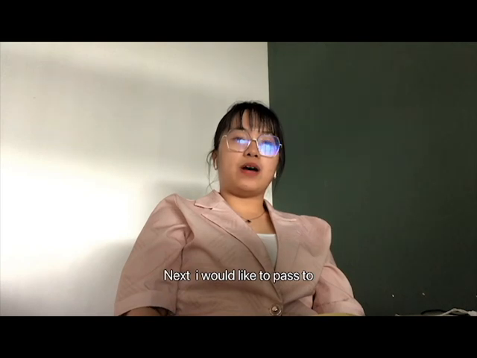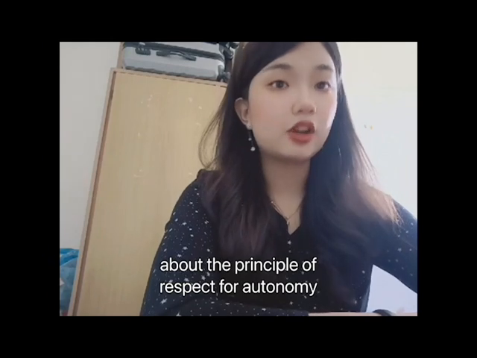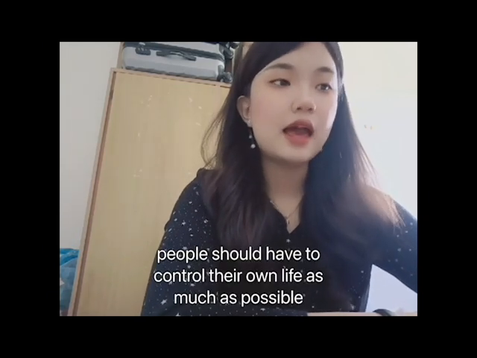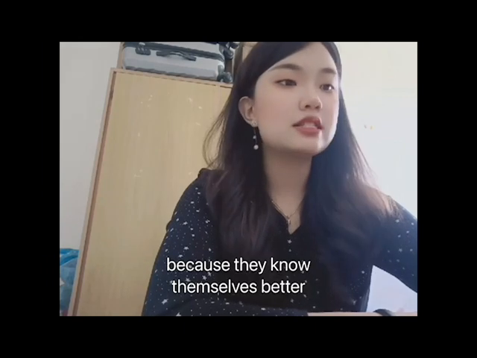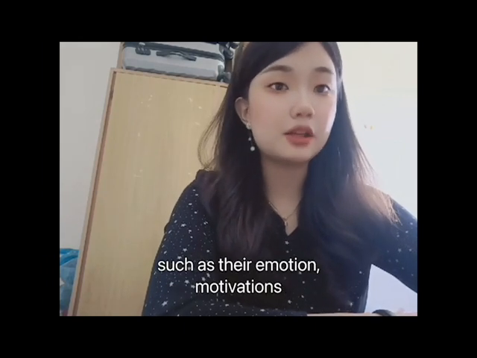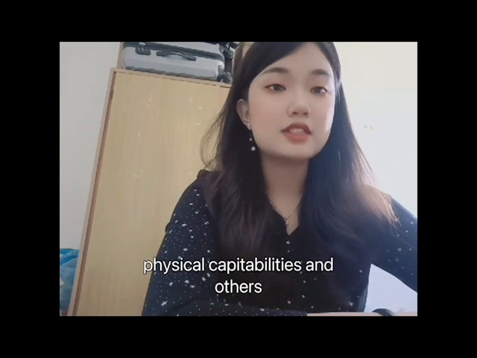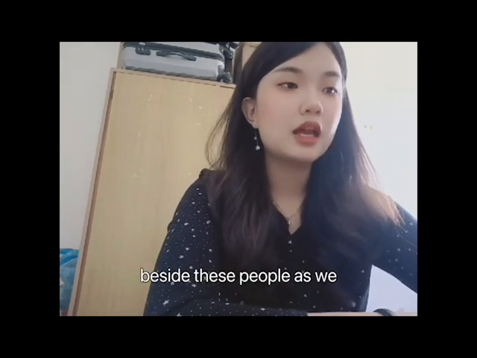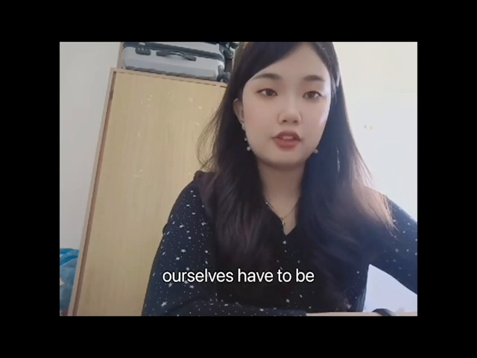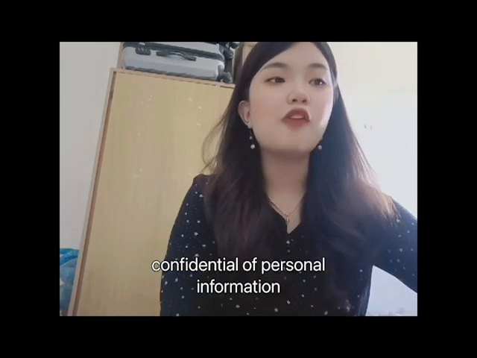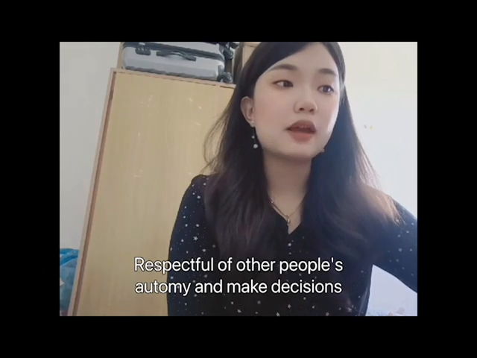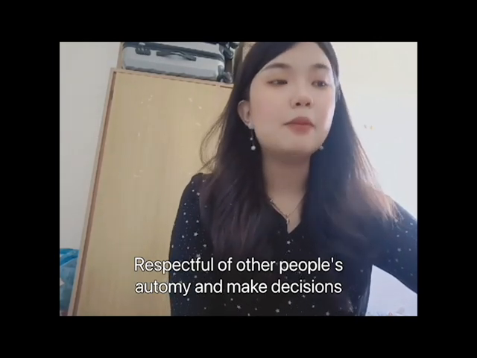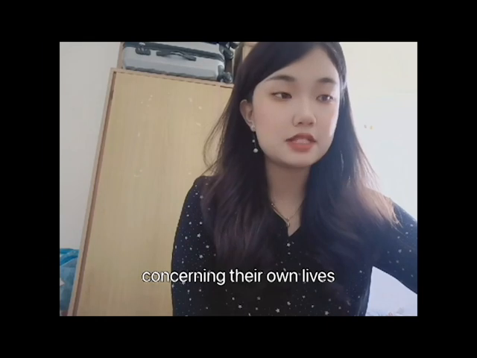Next, I would like to pass to Ritin. About the principle of respect for autonomy, it is the freedom to make decisions affecting their lives. People should be able to control their own life as much as possible because they know themselves better, such as their emotions, motivations, physical capabilities, and others. Besides this, we ourselves have to keep personal information confidential, respect other people's autonomy, and make decisions concerning their own lives.